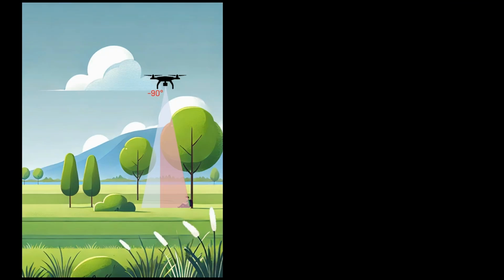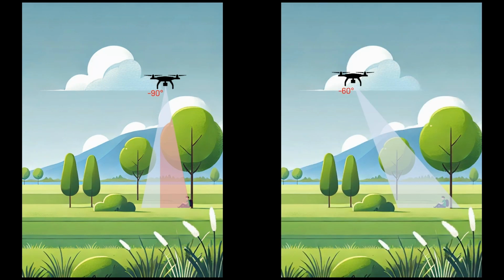If we have the drone directly above the subject or directly above a tree and the subject under the canopy of the tree at negative 90 degrees, we're not going to see them. We're going to be blocked by the canopy. Same setup, but if we move out a little bit and set the gimbal angle to negative 60, well, now we're going to be able to shoot kind of under that tree canopy and be able to find that subject.